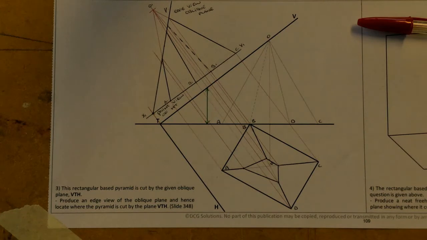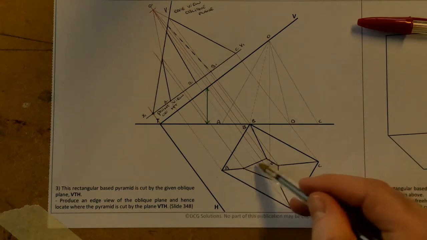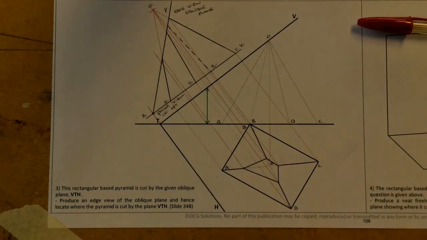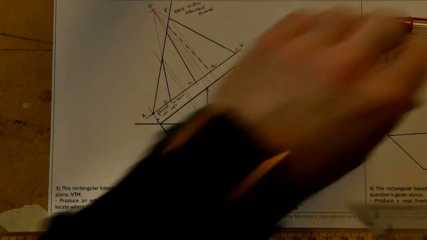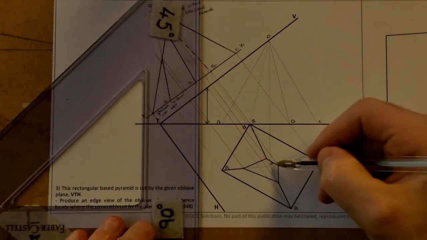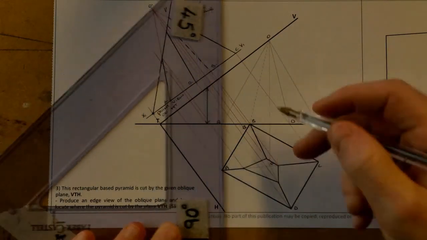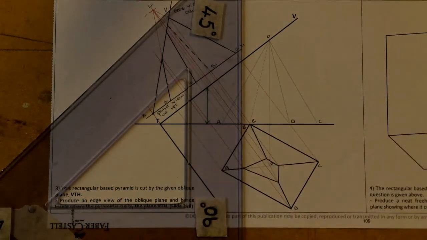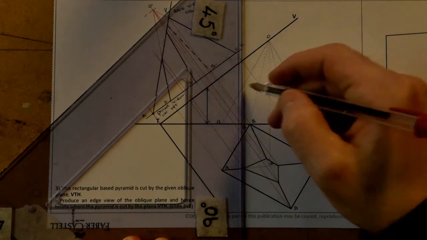So this cut surface here, we can see obviously the top of it has been cut off. That's seen over here as an edge. Now what we want to do is project that back up to our elevation. So where I found, let's say, the line O down to A, I want to do the exact same. So it cuts it here, so project that up to there.